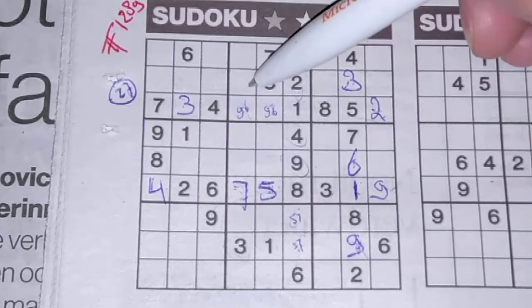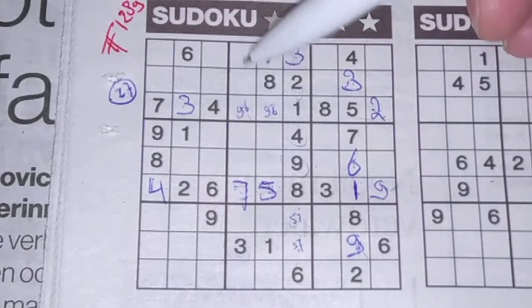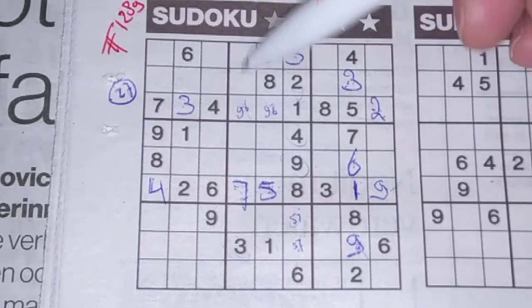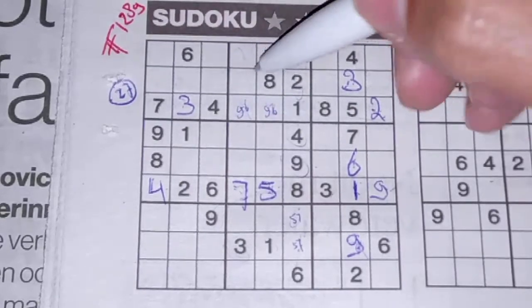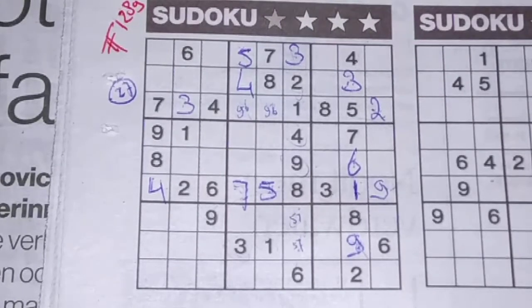For the numbers 5 and 4. We have a 4 here, so no 4 there. 4 should be here. The 5 goes there.